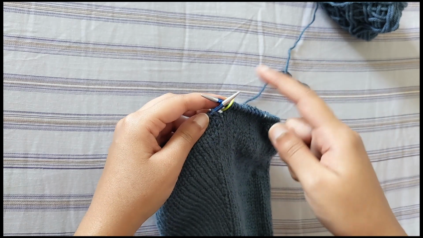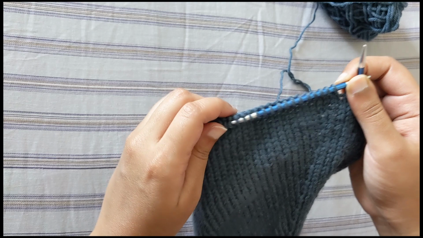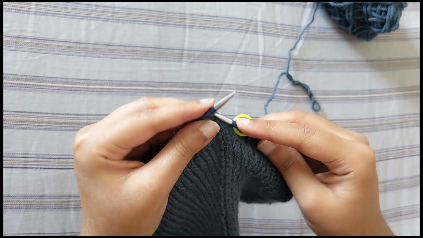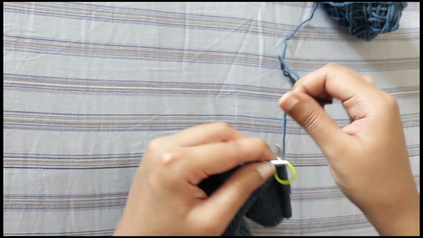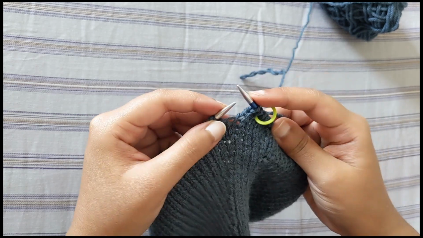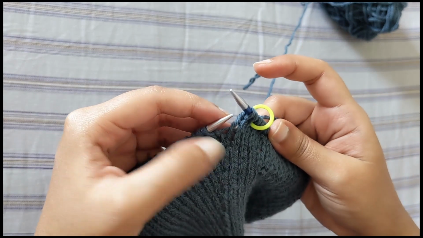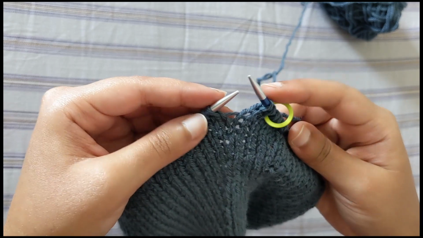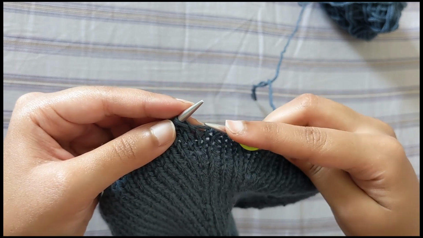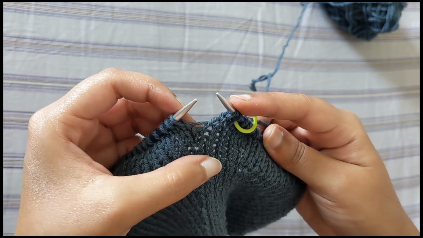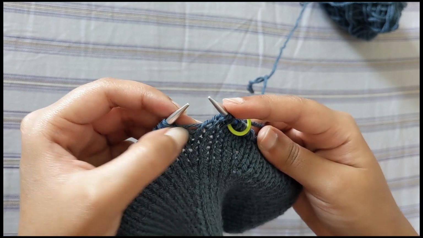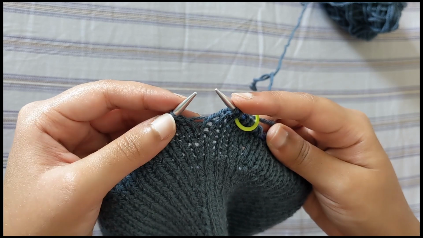So I am starting this row from here. First of all, knit 2 stitches. After that, make an increase here. So what you have to do is insert the needle from the top into this straight line that you can see.